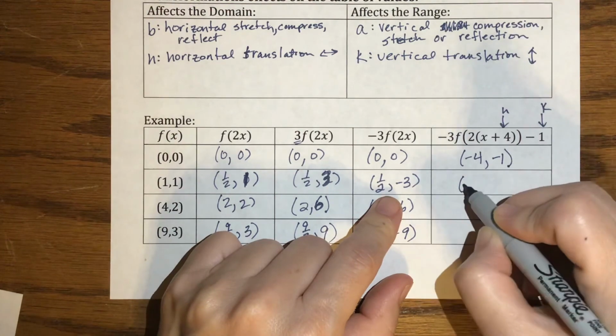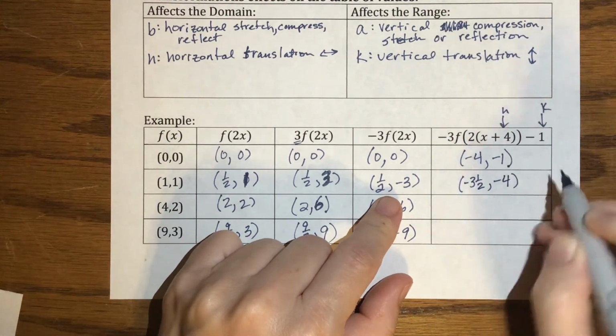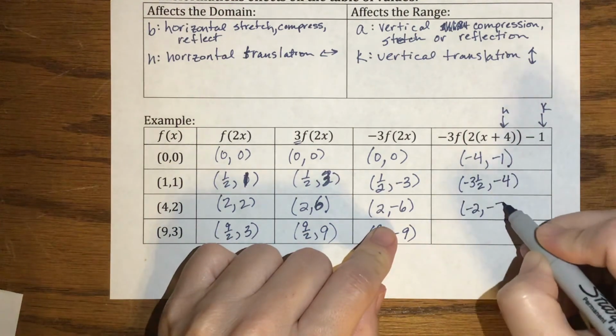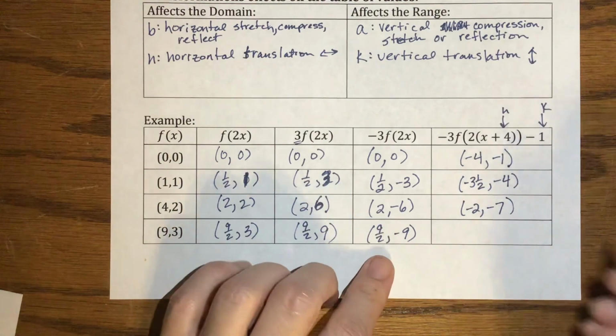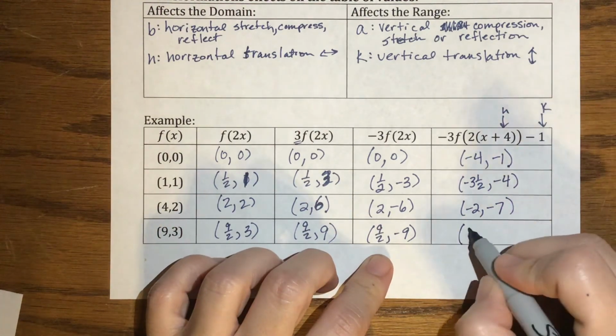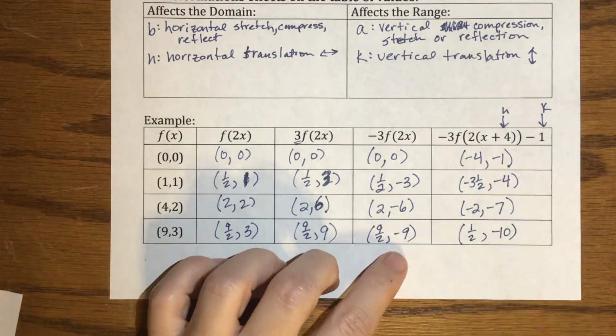For h, I'm going to subtract 4. For k, I'm going to subtract 1. Same for the rest, which would be 1 over 2. For k, I'm going to subtract 1.